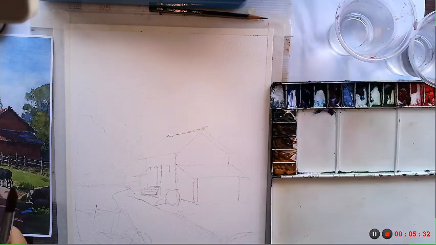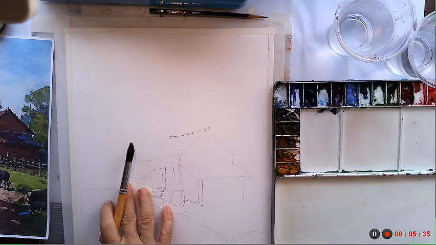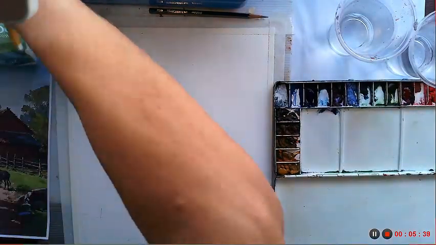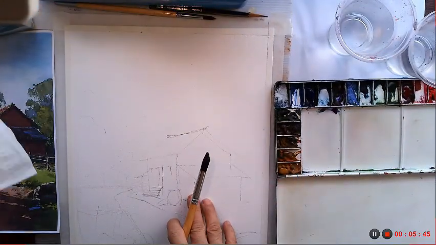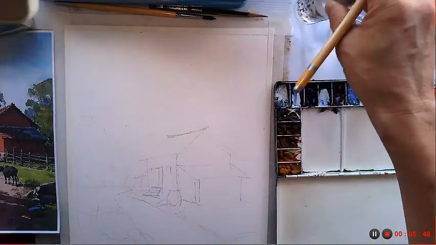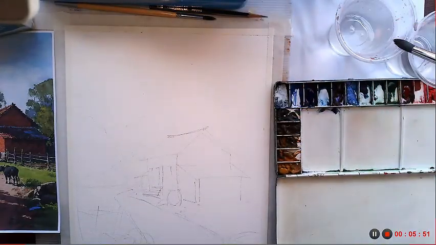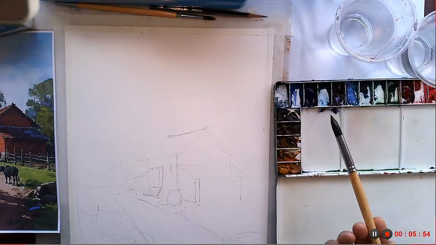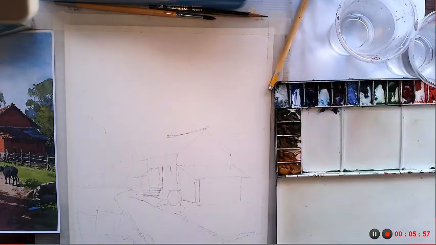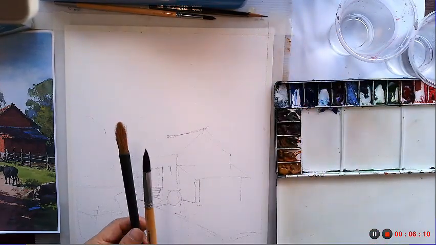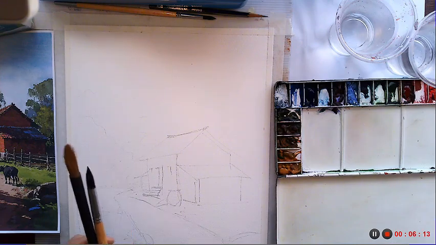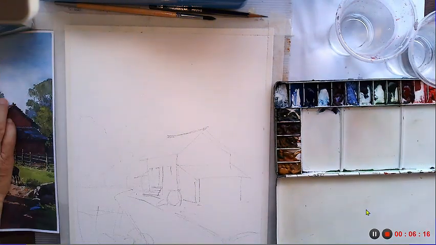I'm also a teacher. So when you paint, the setup also needs to be convenient. Everything is very accessible. So now for this one I need a bigger brush. In terms of brush size, this one is a bit small. So okay, let's get it.